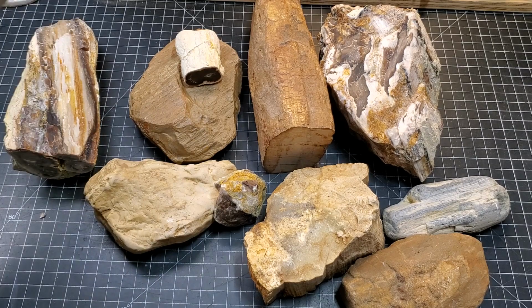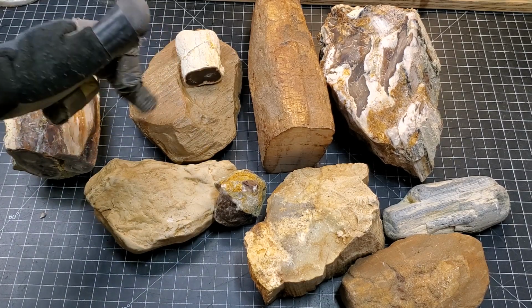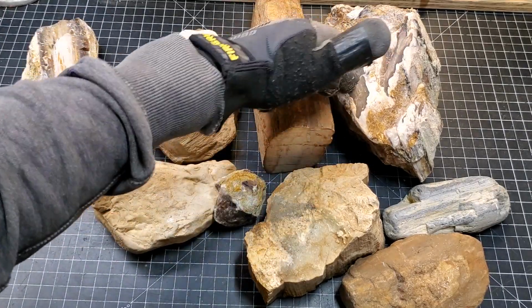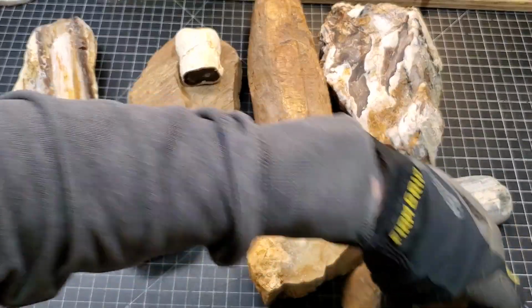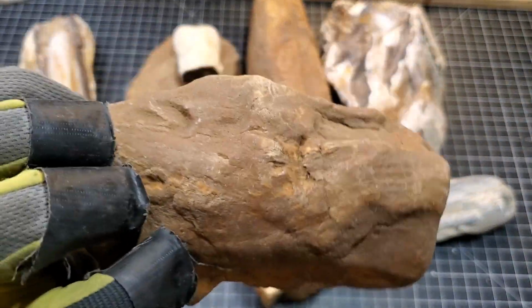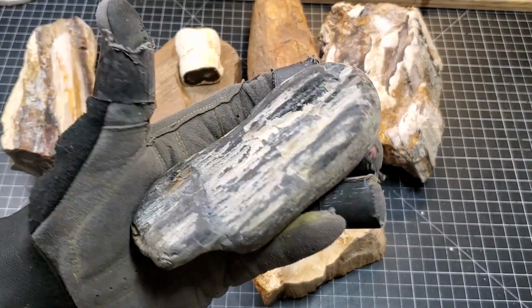And so right here we have Saddle Mountain, Hollywood, Saddle Mountain, Hollywood, Saddle Mountain. And here's a piece from Hollywood, another good one with some quartz on the outside. And a piece from Montana.